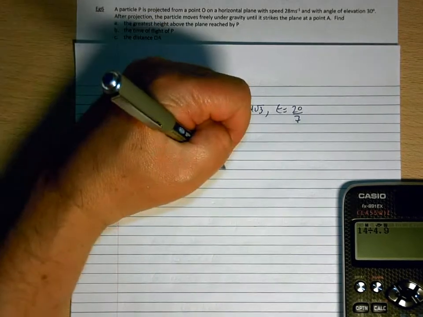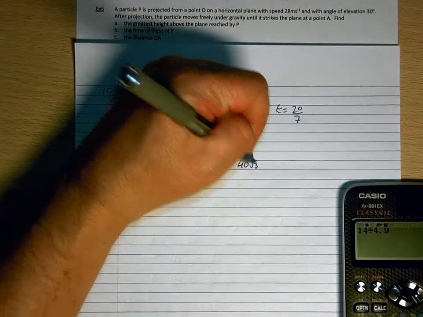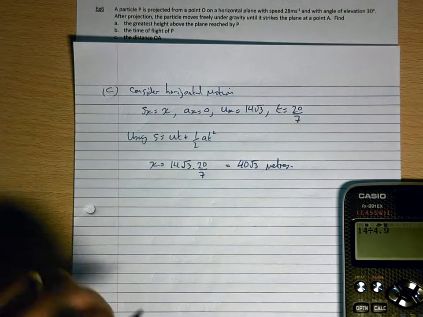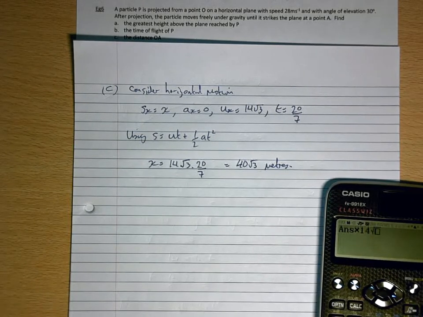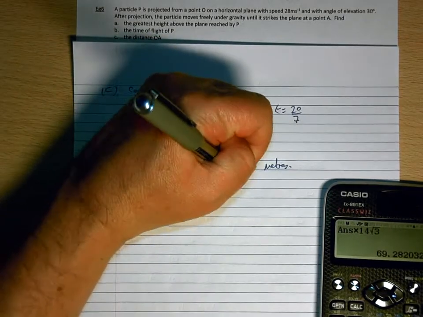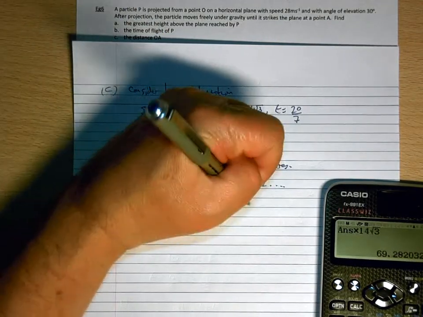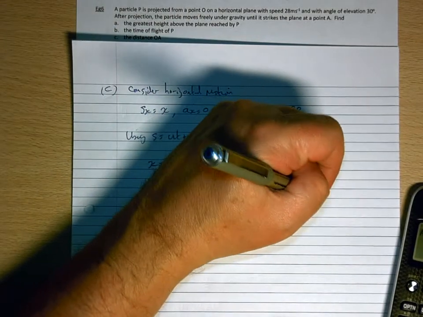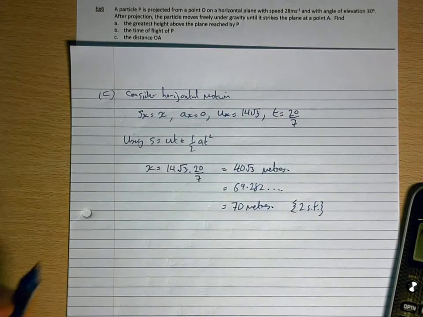So that works out to be 40 root 3 meters, which equals 69.282, and so on. Rounded to two significant figures, 70 meters. So that's it. That is example 6.